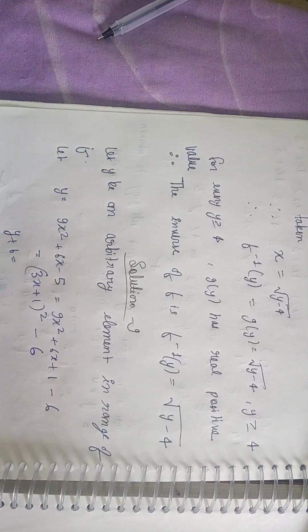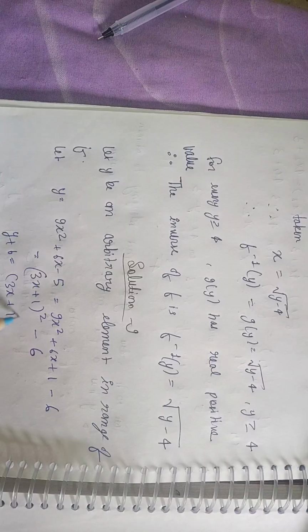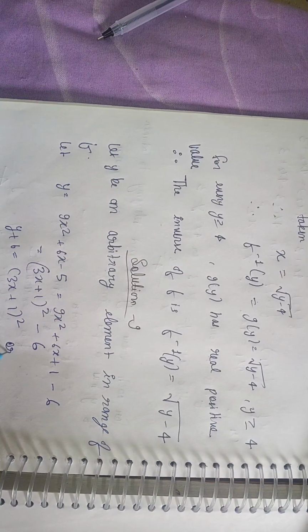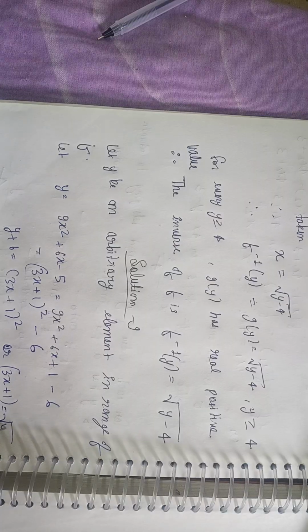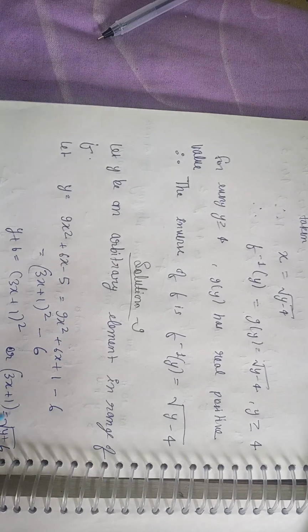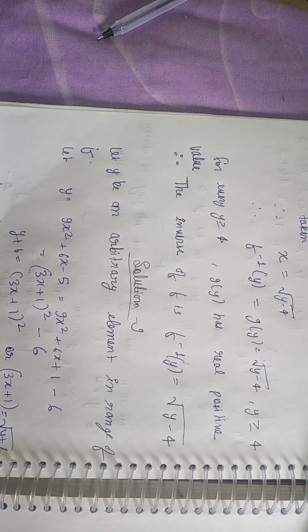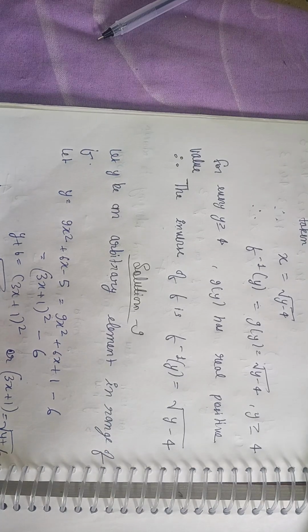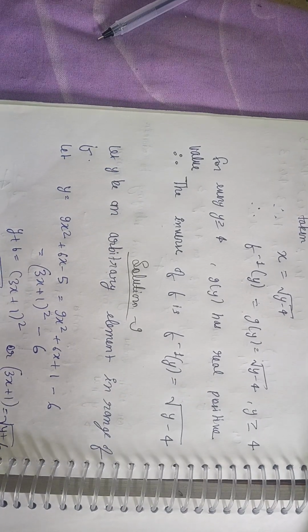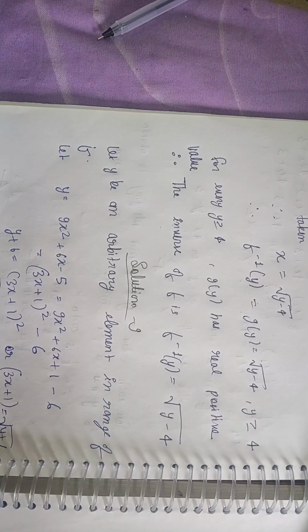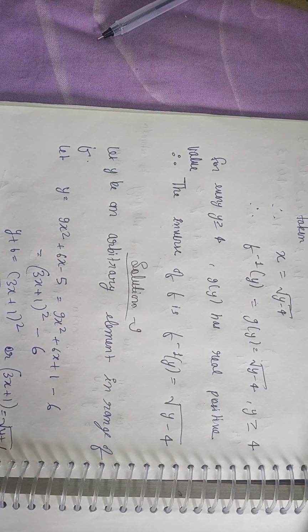So y plus 6 = (3x plus 1) whole square, and 3x plus 1 = under root y plus 6. Therefore x = (under root y plus 6 minus 1) upon 3 = g(y).